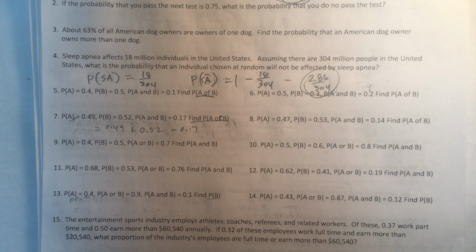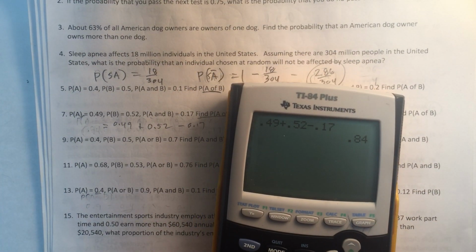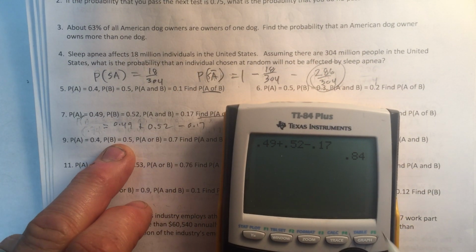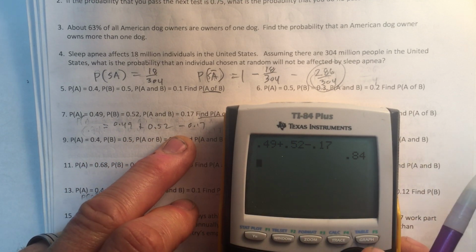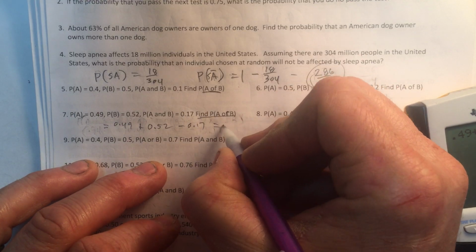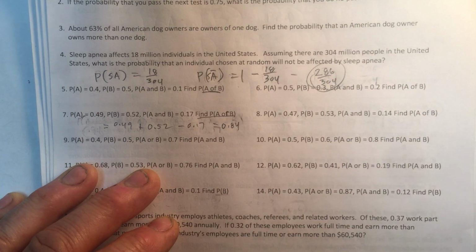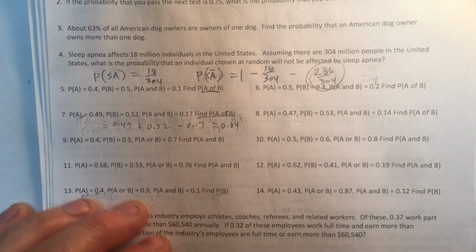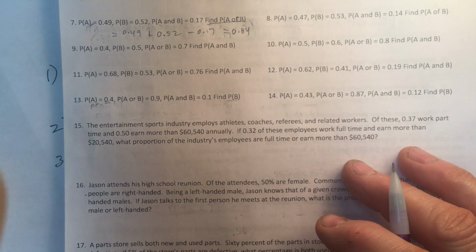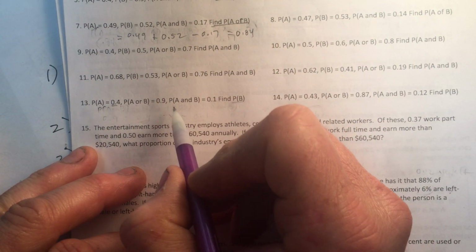Let's see the calculator. All right. 0.49 plus 0.52 minus 0.17 is 0.84. Okay, so that's all you're doing, just using that formula. Let's do number 13. Probability of A, probability of A or B, probability of A and B.